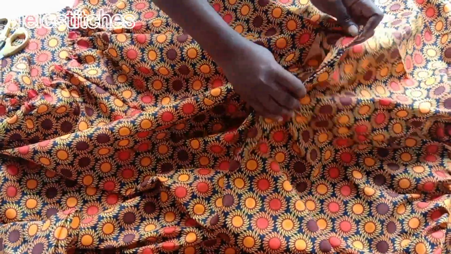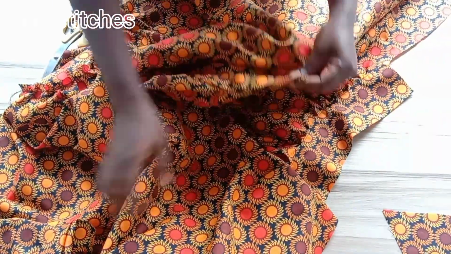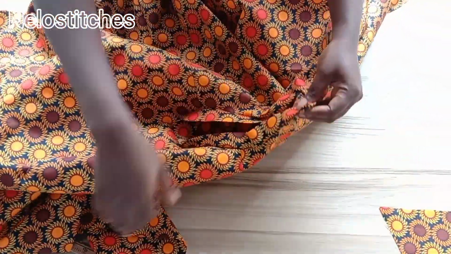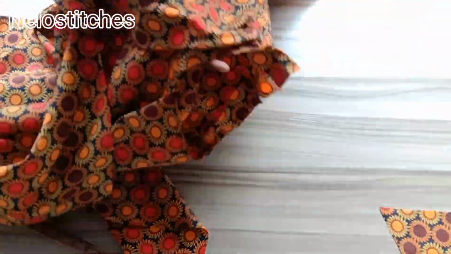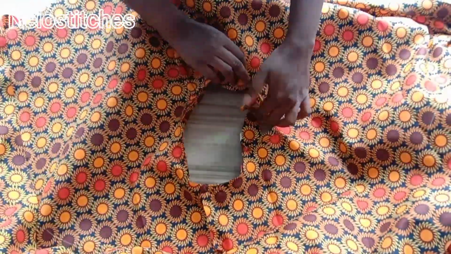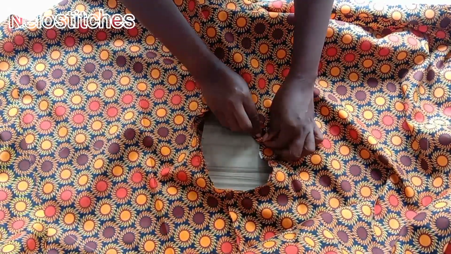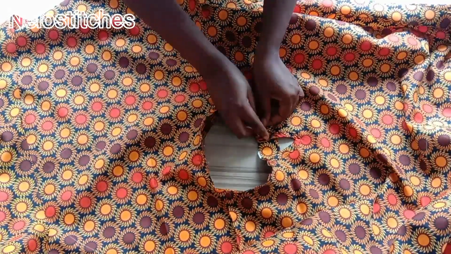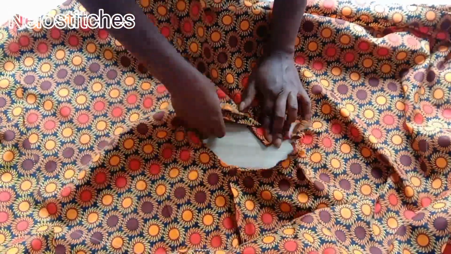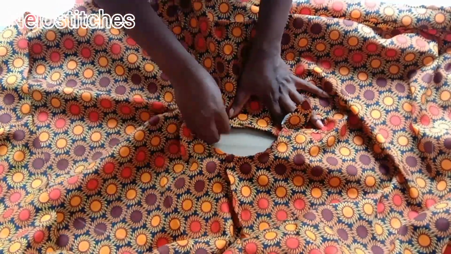It can be the wrong side or the right side, depending on where you want your fold to fall. Any one you do is okay, just make sure it's neat. So me, I folded to the wrong side like so. I top stitch on the wrong side of the dress like this.